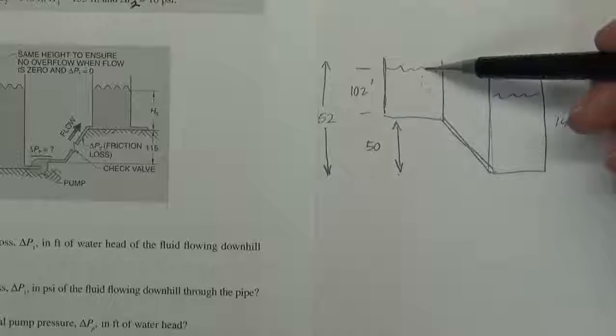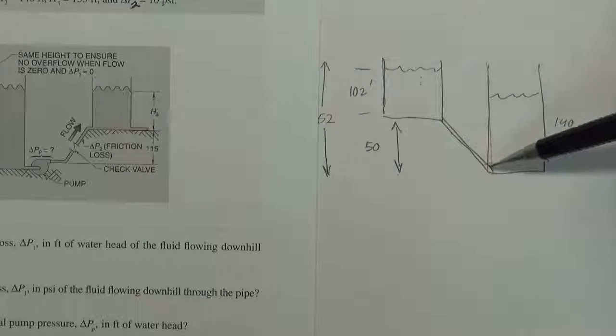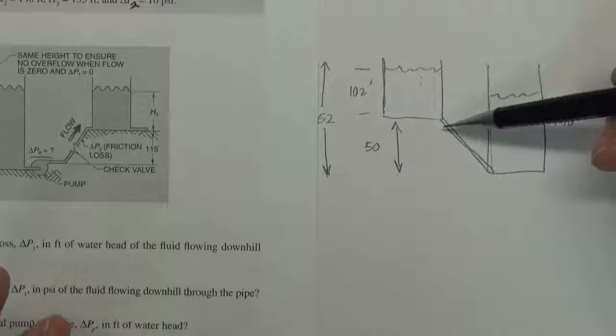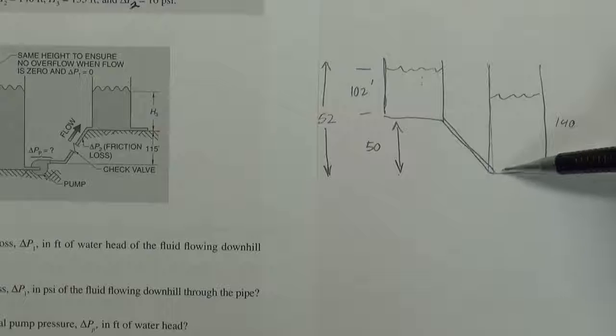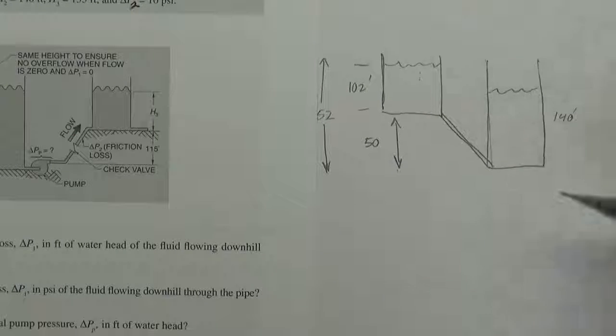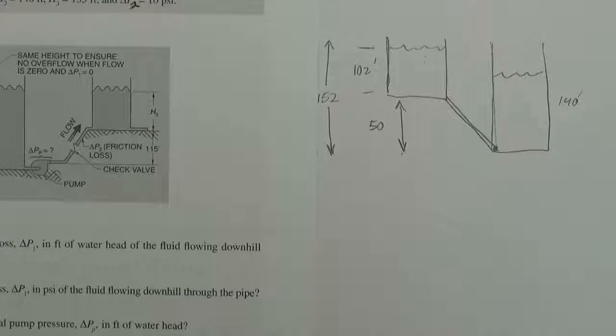So we've got a pressure drop down to here, a pressure drop owing to the friction loss, and then a third pressure drop from this additional 50 feet. And then on this side, we've just got the hydrostatic pressure of 140 feet. So all the pressures right here at this point need to add up.